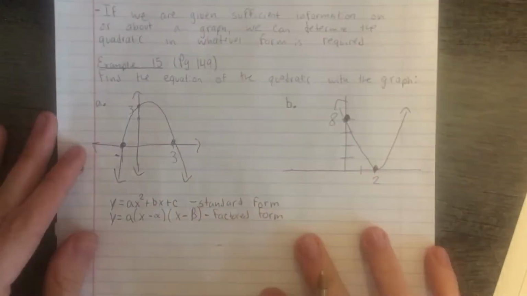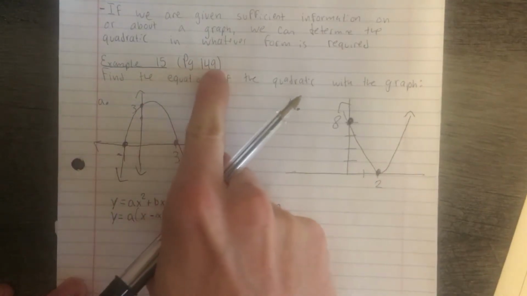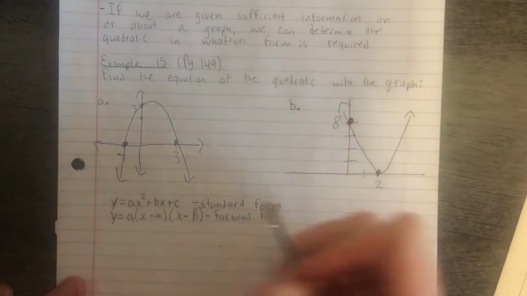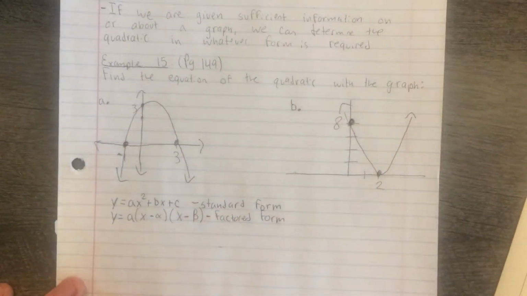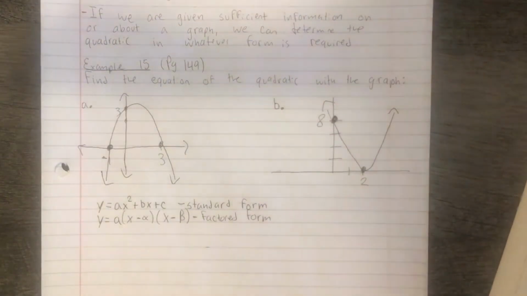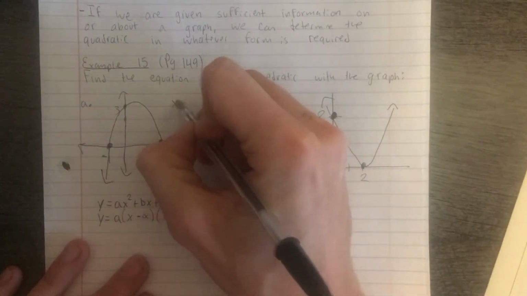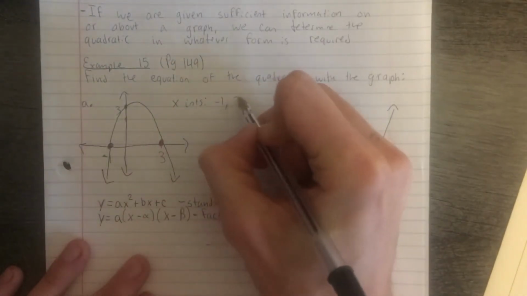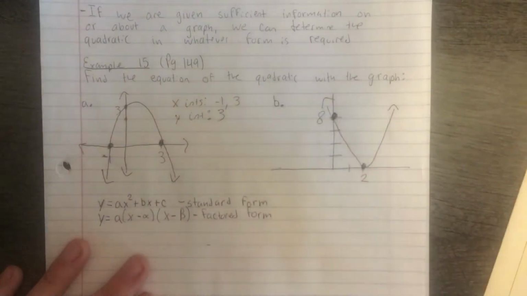Whenever you're asked to write an equation for a quadratic, so on example 15, this is on page 149 in your orange book, we've got this perfectly drawn parabola. I'm sure it's totally to scale. It's important to understand what you're given from this picture, and what you can use to help you write an equation. Here I've got x-intercepts of -1 and 3, and a y-intercept of 3.